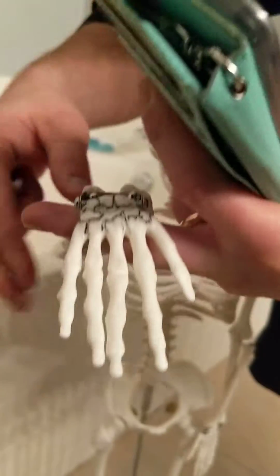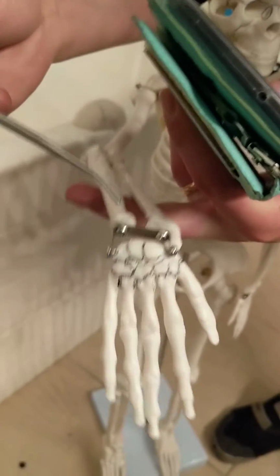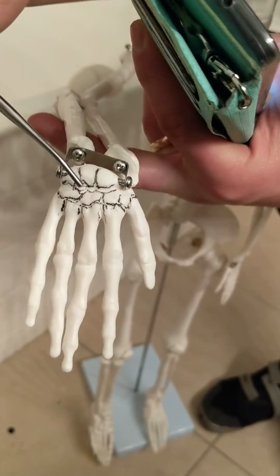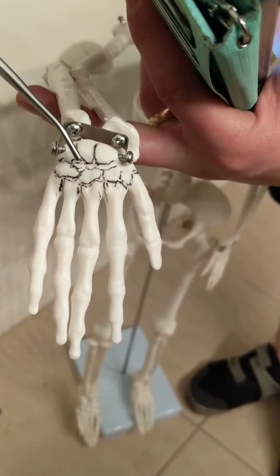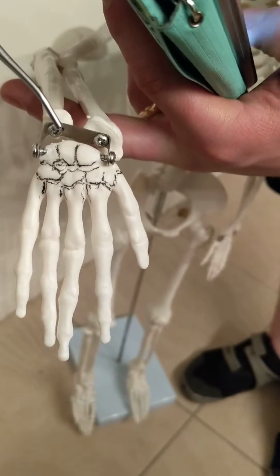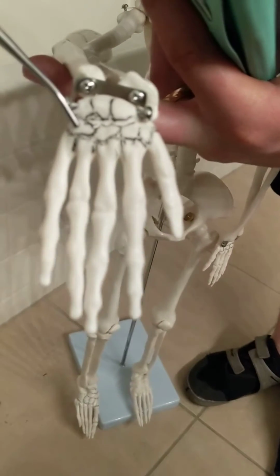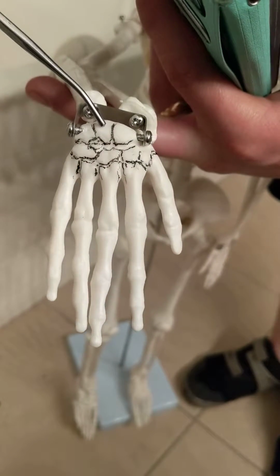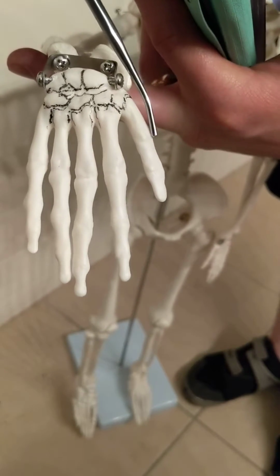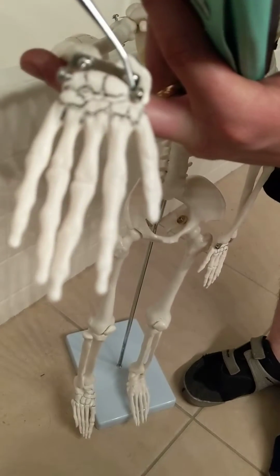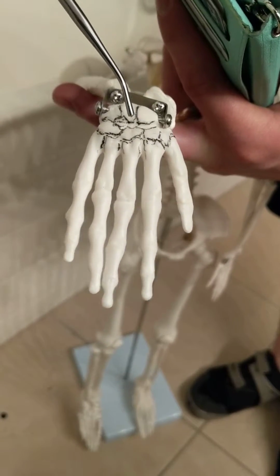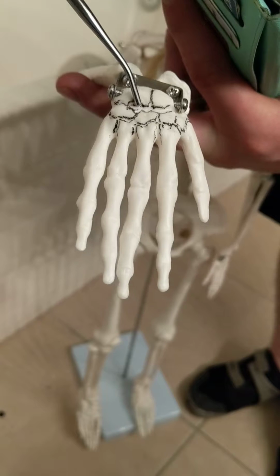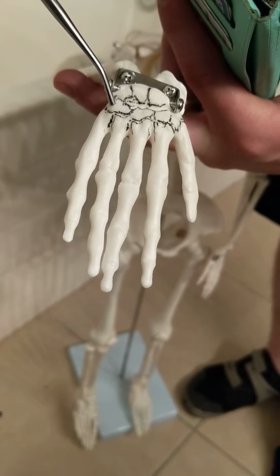Here we have the capitate, hamate, lunate, the sesamoid, I believe, scaphoid, trapezium, trapezoid, pisiform, hamate.